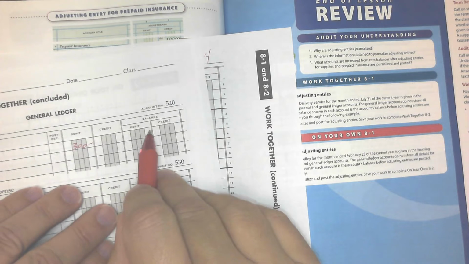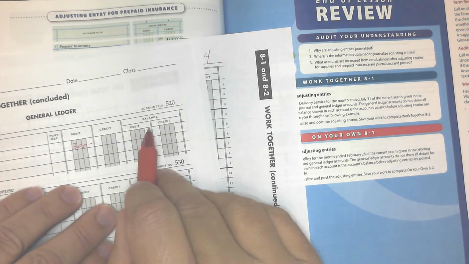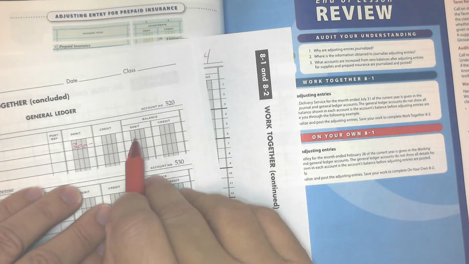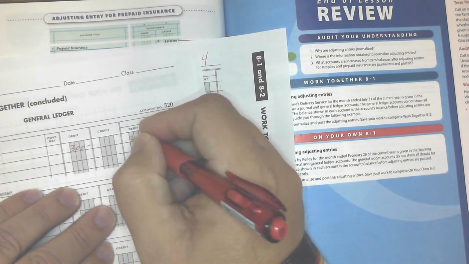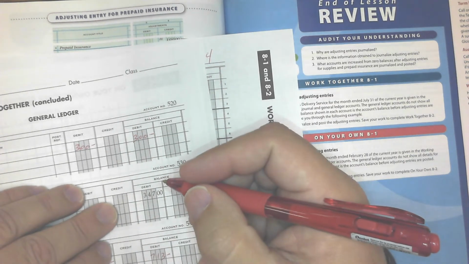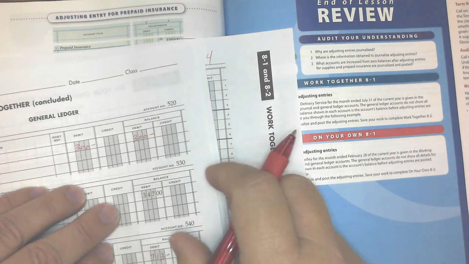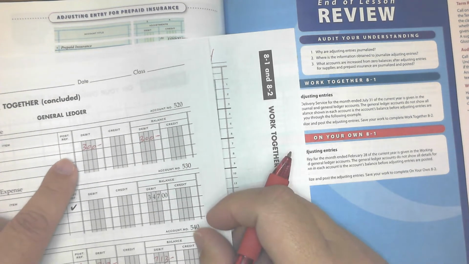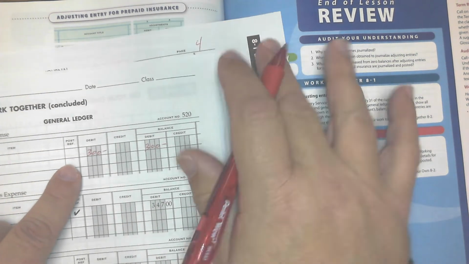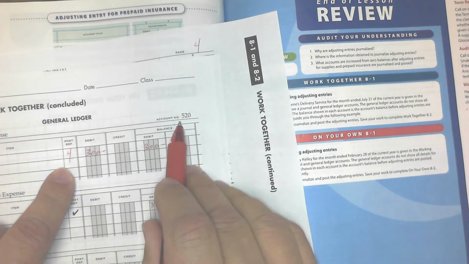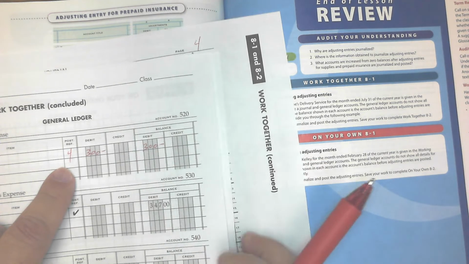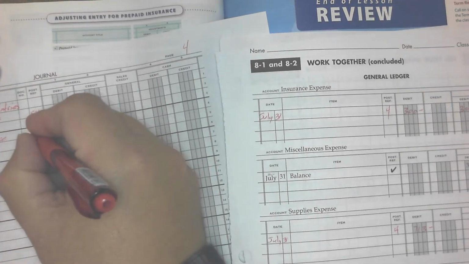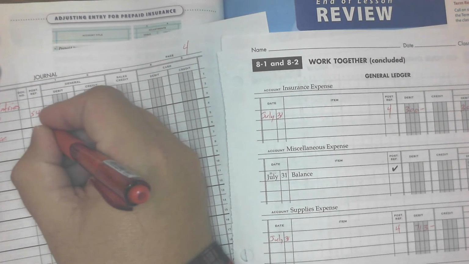So our new balance is $300 for debit. You know what page that one is? 161. And then our posting reference, remember, is page 4 of the journal. Then our account number for our insurance expense is 520. So 520 there.